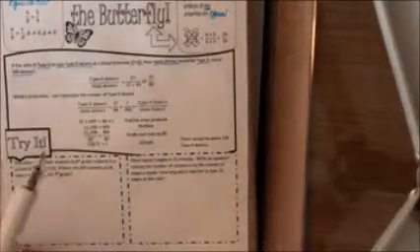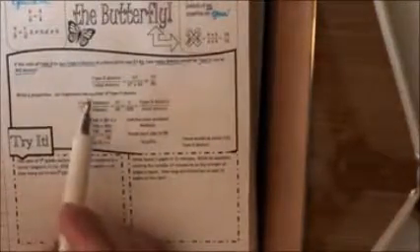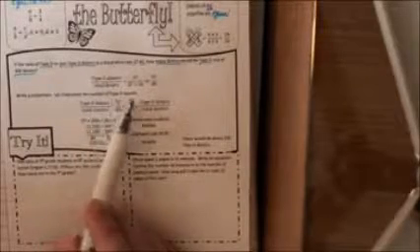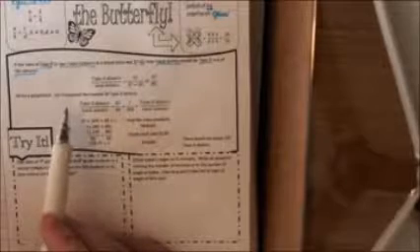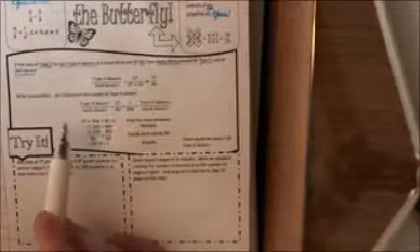I'm not done though, right? So now I need to write a proportion, let T represent the number of type O donors. You don't have to use T, you can use X, Y, Z, A, B, any letter in the alphabet that you would like to.